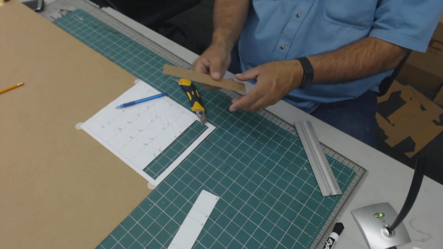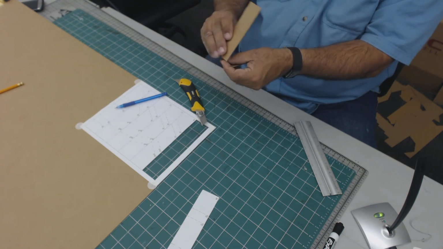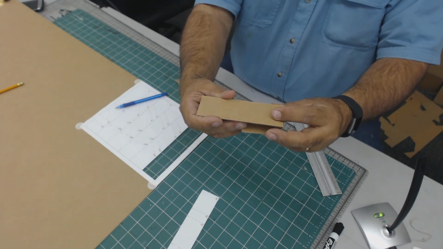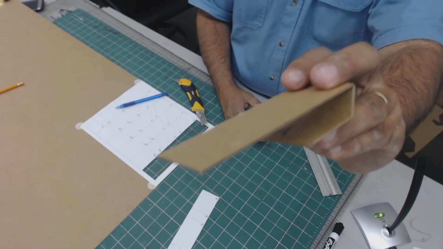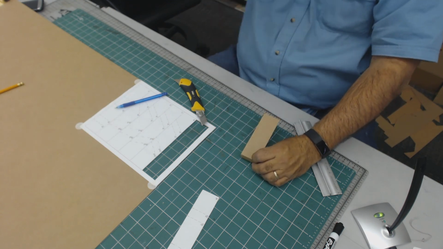All right, so the first thing I'm going to do is crease this along that bend and bend the other one. And there is my first level. Let me make sure the camera sees that. The letter A is still on the under level.